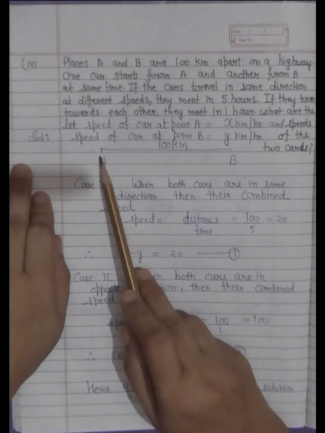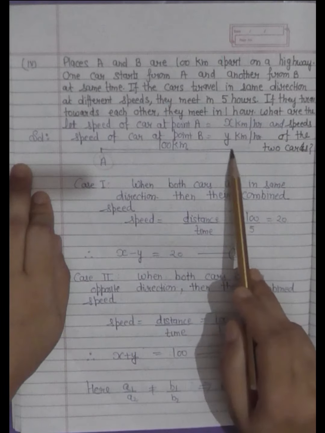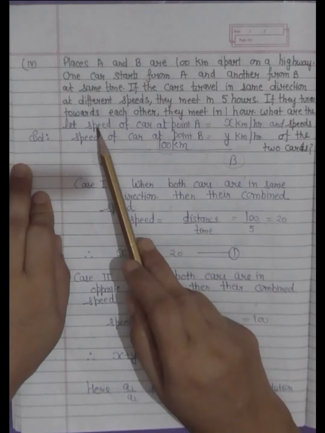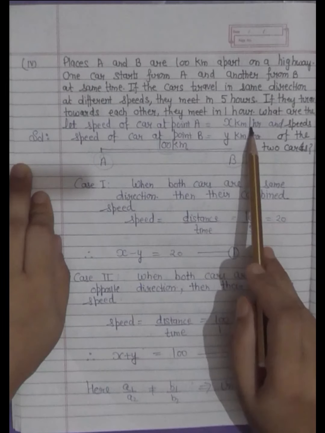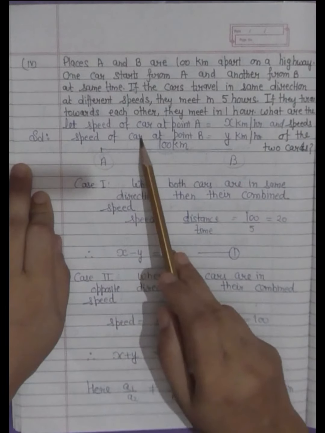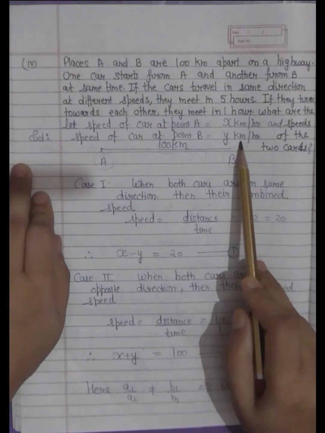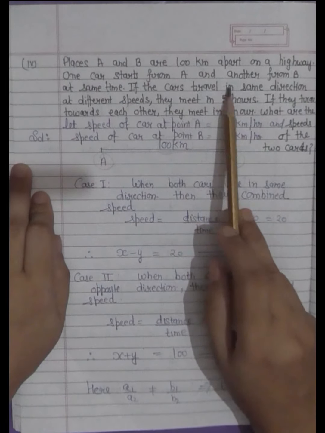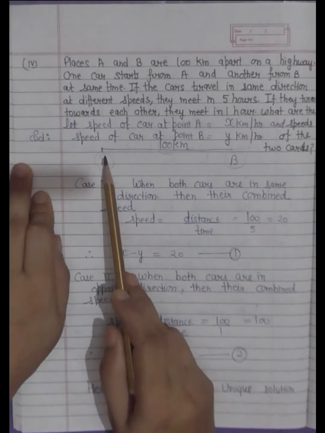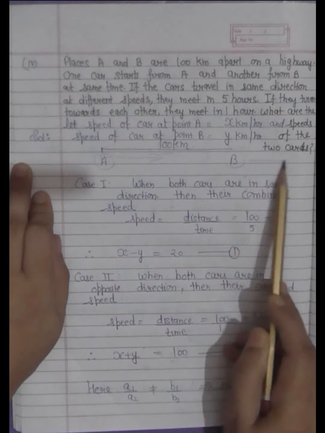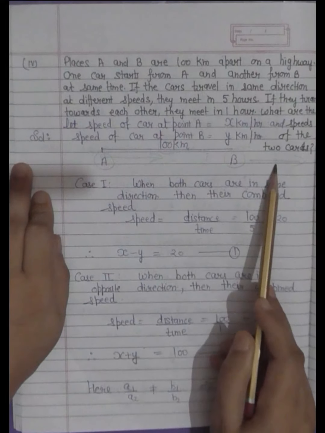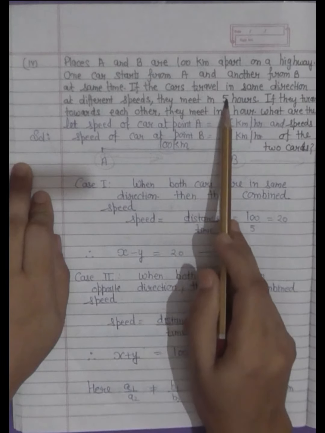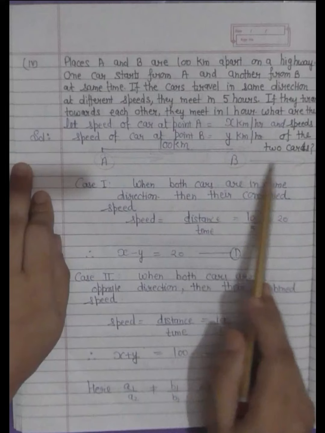Let us consider one car is here and the second is here, and the distance between the two cars is 100 km. Let the speed of the car at point A be x km per hour and the speed of the car at point B be y km per hour. Now according to the statement, if the cars travel in the same direction, going like this with different speeds, they meet in 5 hours. Means after 5 hours they are meeting.